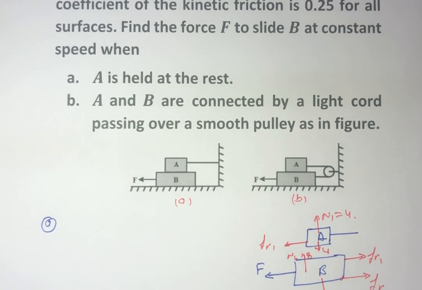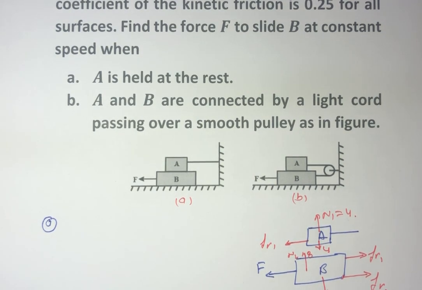So these are the various forces which will be acting on the blocks.